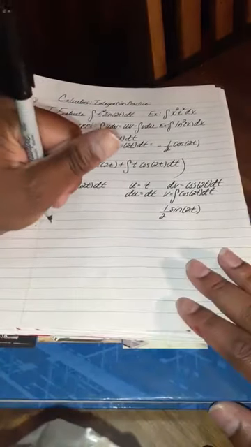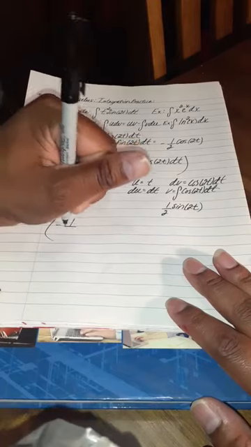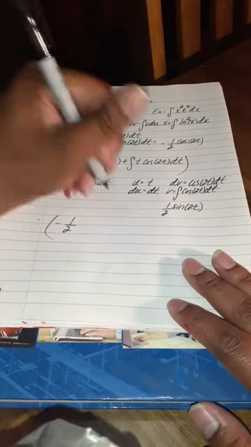So now we go ahead and connect everything together. And so when we do our second integration by parts, remember for the first one we had negative 1/2 t squared cosine of 2t. I'm just attaching everything together.